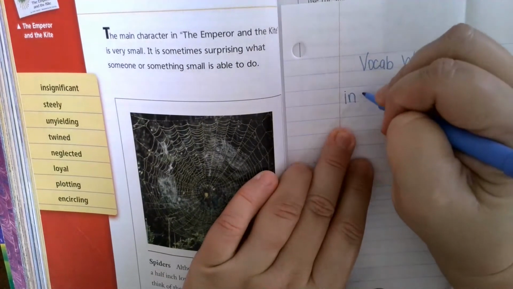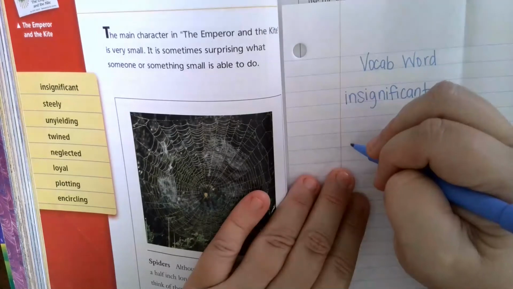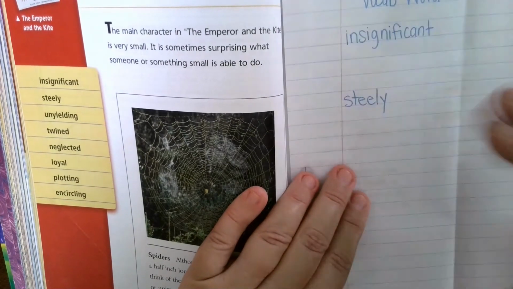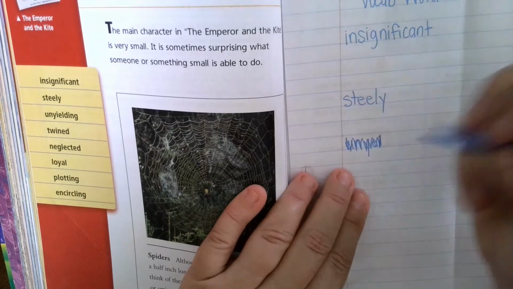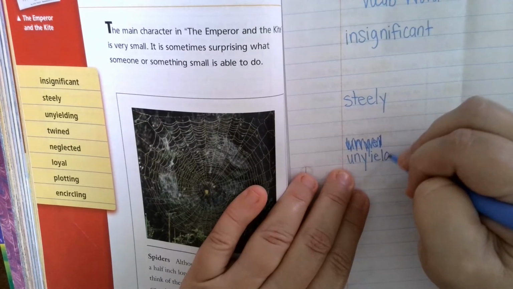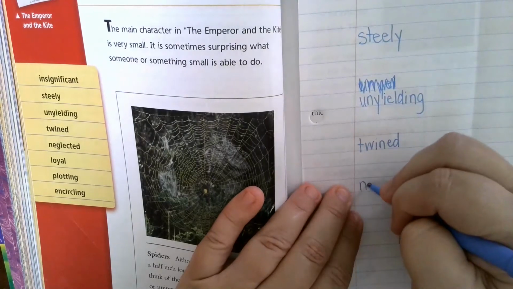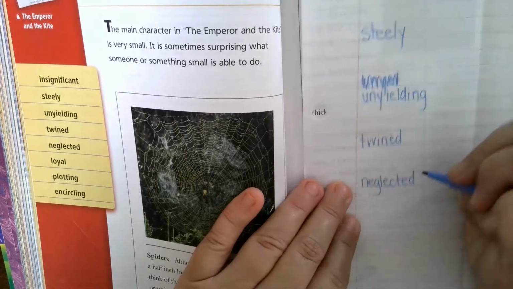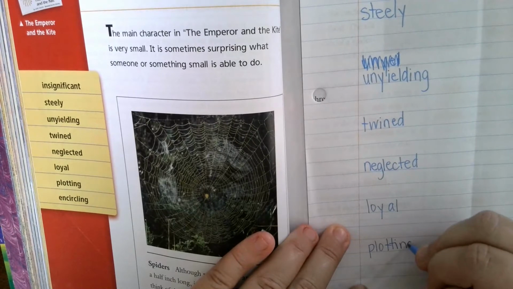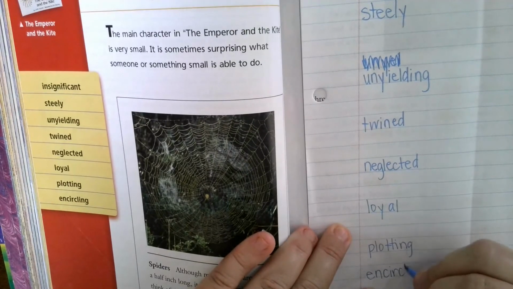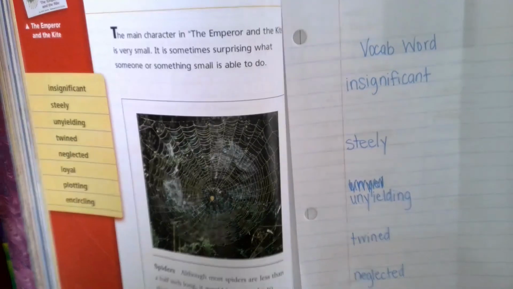So I'm going to start with insignificant. I'm going to skip a few lines. Write my vocabulary words. Steely. Skip a few lines. Whoops, I spelled it wrong. Why use pencil? Unyielding. Skip a few lines. Twined. Neglected. Loyal. Plotting, and encircling. Okay, after you have done that, you've written your vocabulary words on one side of your 2 column notes.